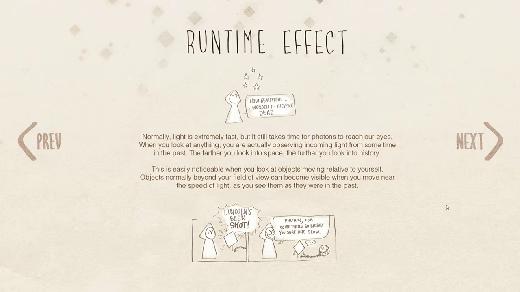And then the cute comic about a photon that's running up to a person saying, "Lincoln's been shot," and the person responding, "Photon, for something so bright, you sure are slow." Meaning that light still takes time to get places, and seeing light that's come from a long way away means that you're seeing light that's been produced a long time ago.